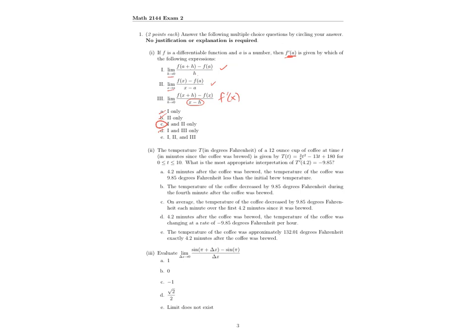The next one, it says the temperature of a 12-ounce cup of coffee, at time T, is given by that. What's the interpretation of T prime of 4.2? So remember, T prime of T gives the change in T per minute.